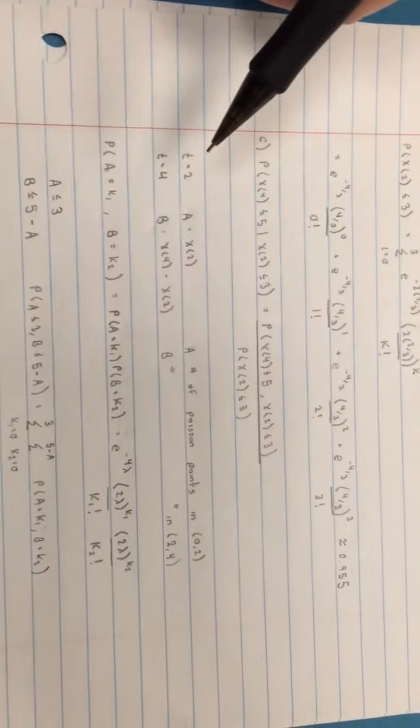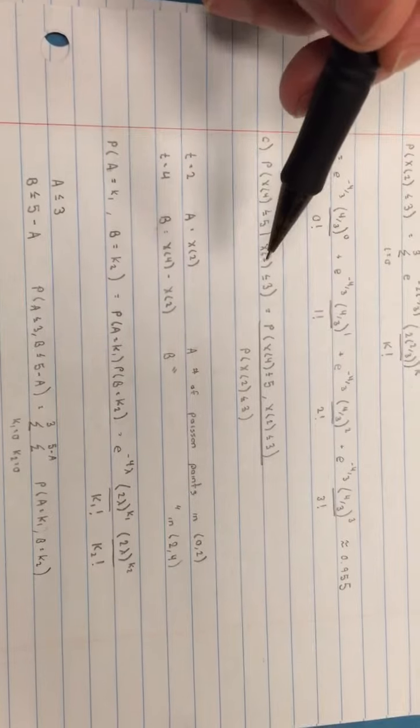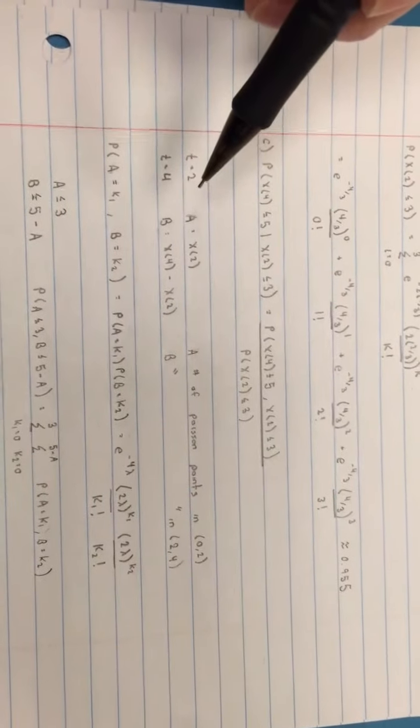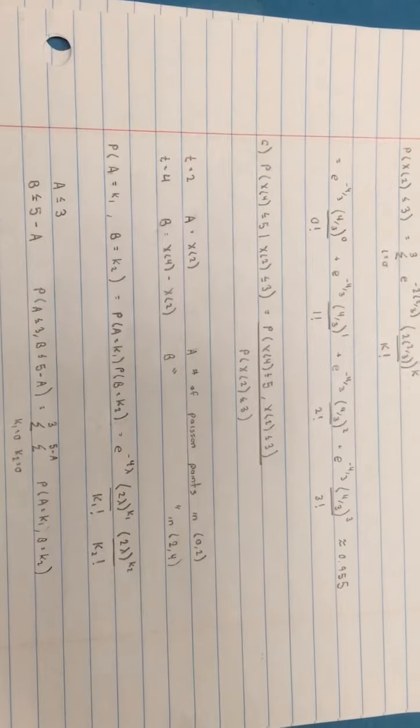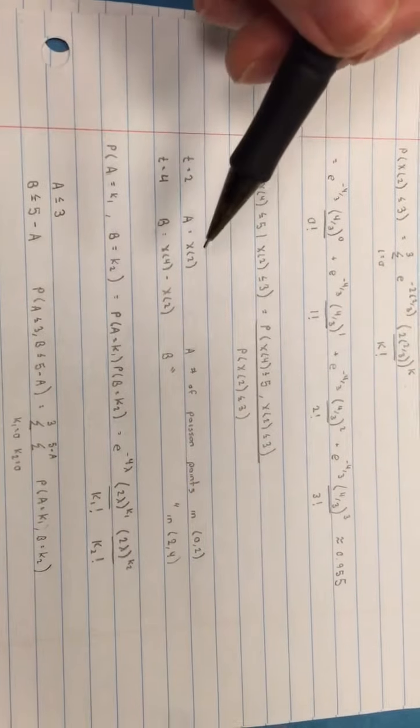Like we said before, for the first component X(2) here, we know that t is equal to 2. And so let us set A equal to the random variable when t is equal to 2.